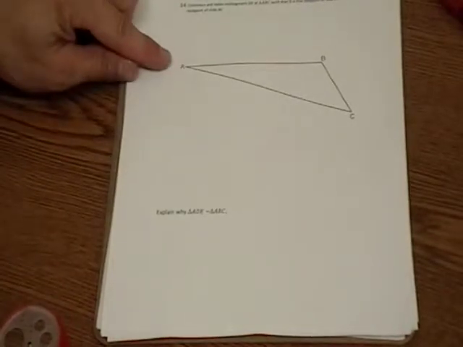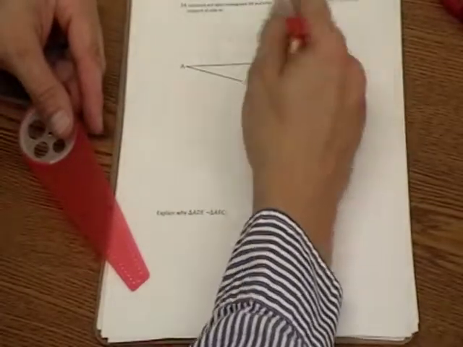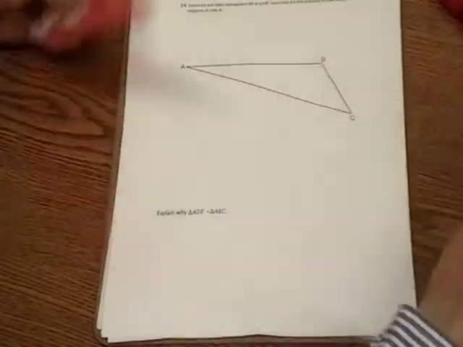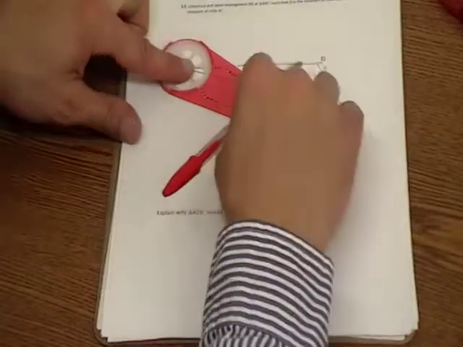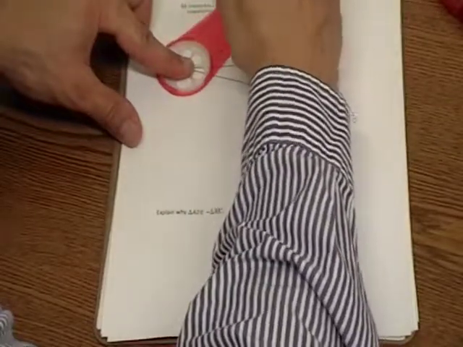Construct and label the mid-segment DE of triangle ABC. D is the midpoint of side BC, and E is the midpoint of side AC. All right, so we got to get the midpoint of these. The only way I know how to do that is perpendicular bisect. So I'm going to perpendicular bisect AB first.